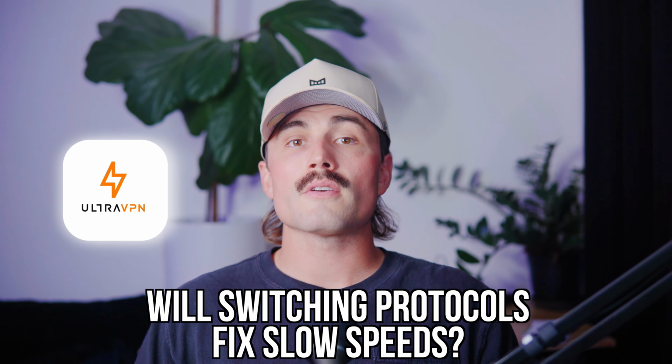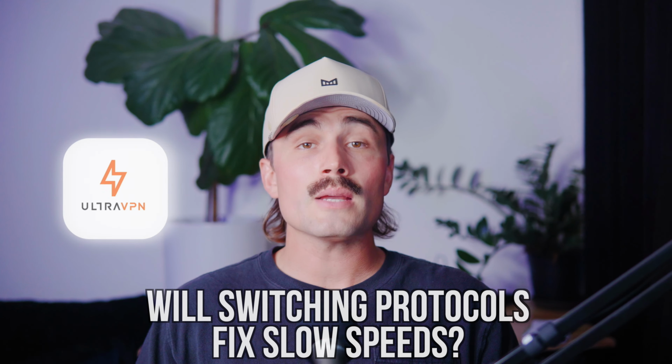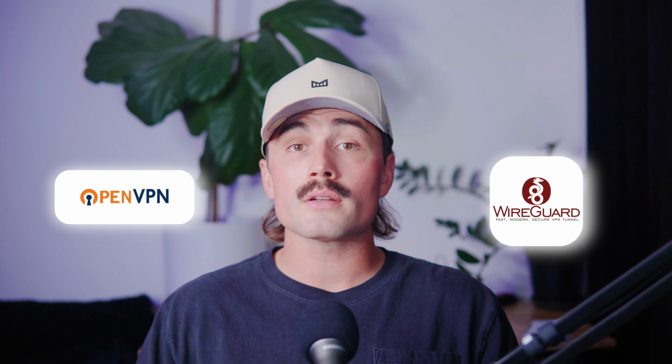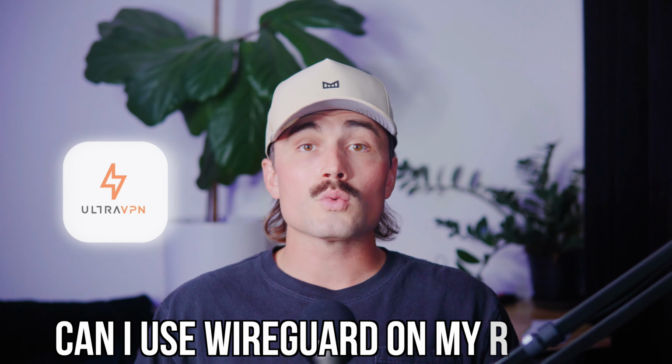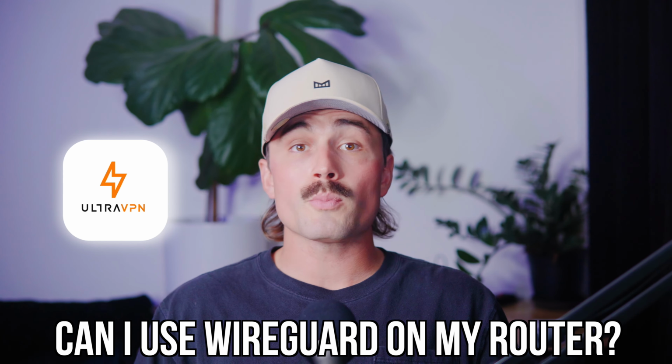Will switching protocols fix slow speeds? It might. Sometimes switching from OpenVPN to WireGuard can double or triple your speeds, especially on fast Wi-Fi or Ethernet. Can I use WireGuard on my router? Depends on the router. Some support it out of the box, some need firmware upgrades, or don't support it at all.